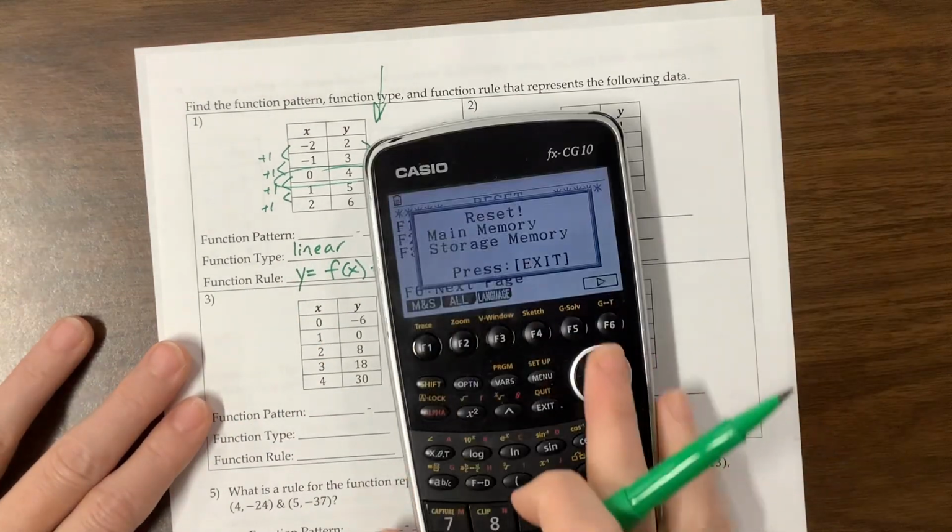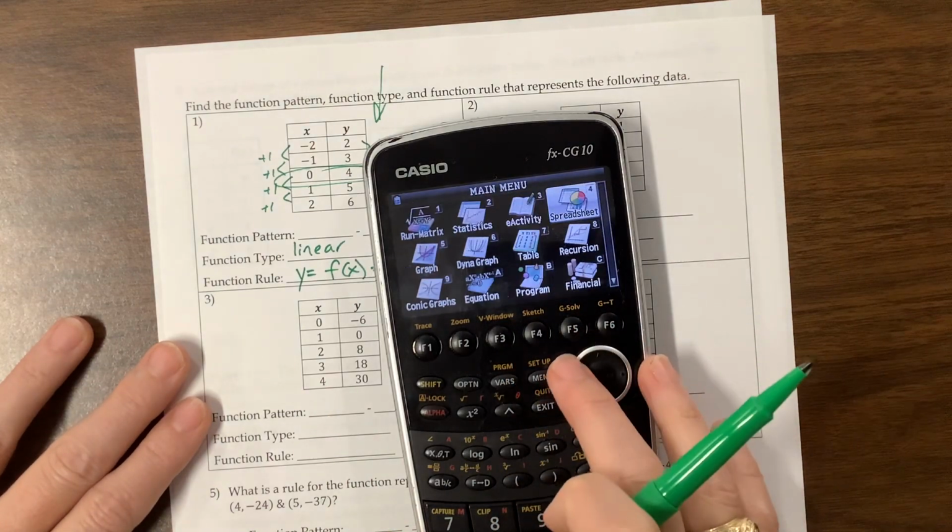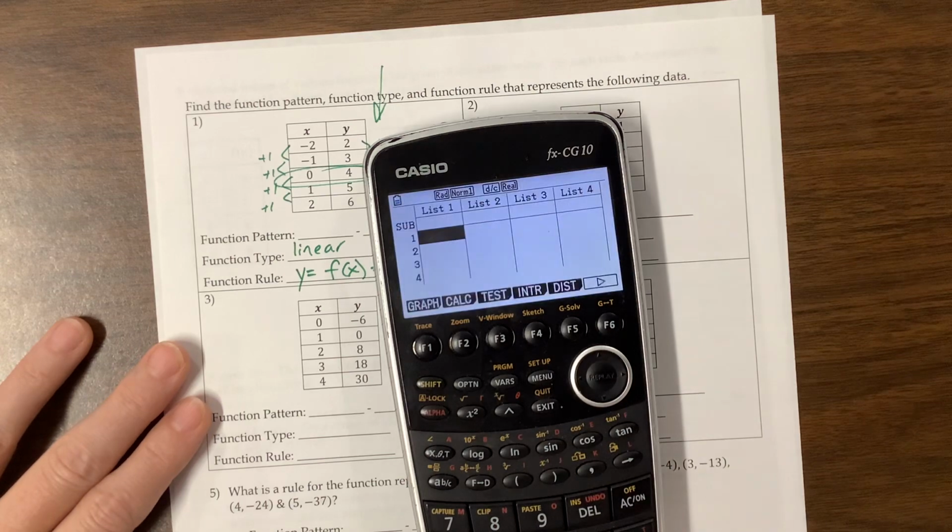Now, if we were not sure what to do, I can come here to my calculator, and I can come over to statistics. I just cleared my memory so we wouldn't have extra stuff. I can plug in -2, -1, 0, 1, and 2. Come over, type in list 2: 2, 3, 4, 5, and 6.